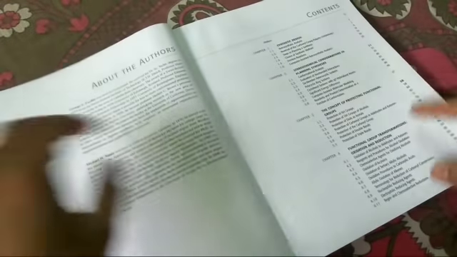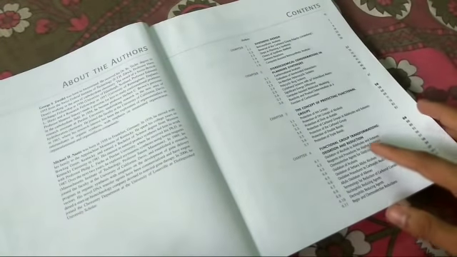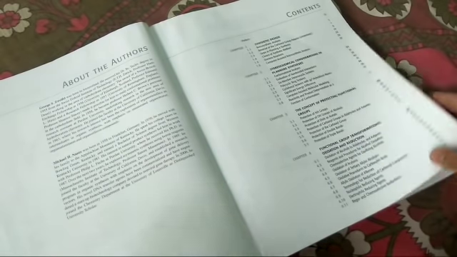The next chapter is functional group transformation, the oxidation and reduction, on page 88. In this chapter all the oxidizing agents and reducing agents are given in a very systematic and arranged way. You will get all the examples and the related oxidizing and reducing agents. This chapter is also very important, and it is written in a nice way, so you will love to read it.